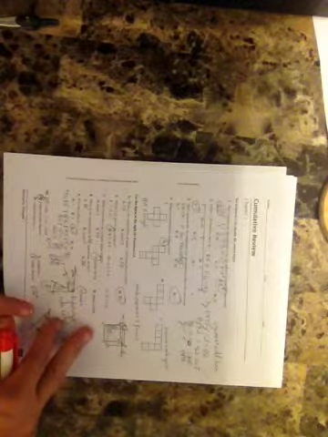Problem 10, OM is the blank of LON. So here's LON, here's OM. Notice that the angles are congruent, so that makes OM the angle bisector. Okay, now we've gone through problem 10. Let's look at the next page.